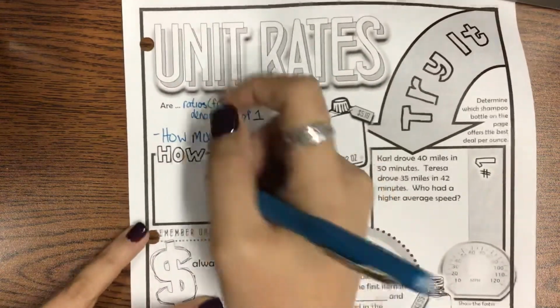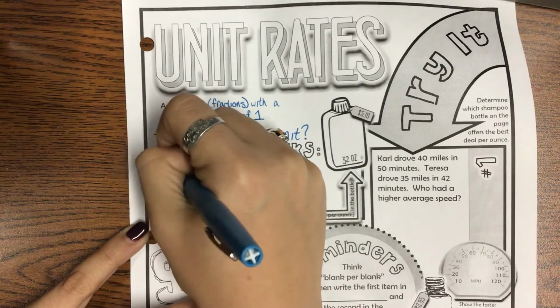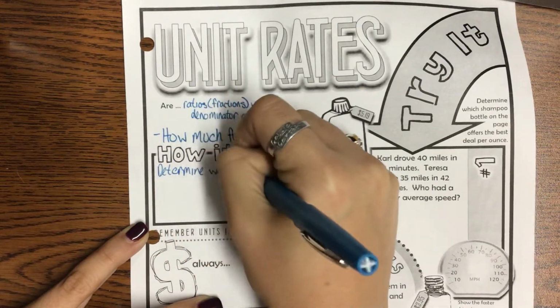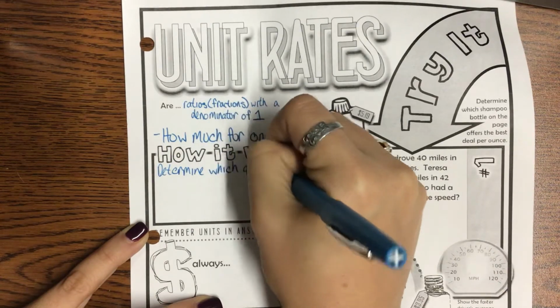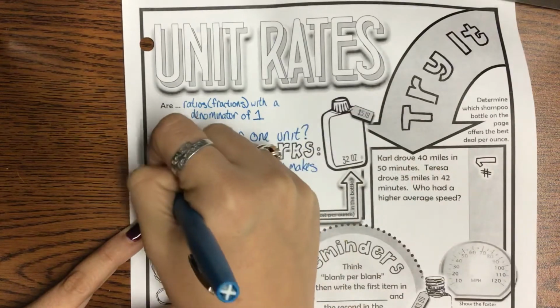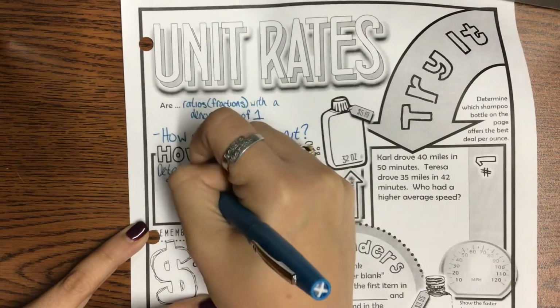How it works is we have to determine which quantity makes sense as the single unit.